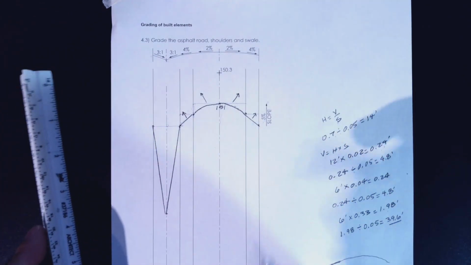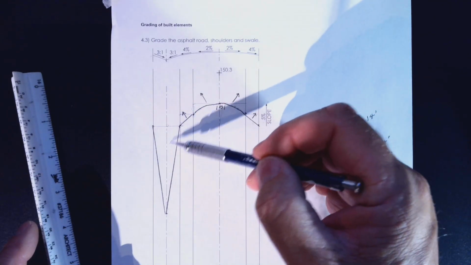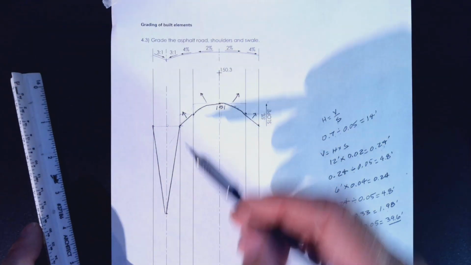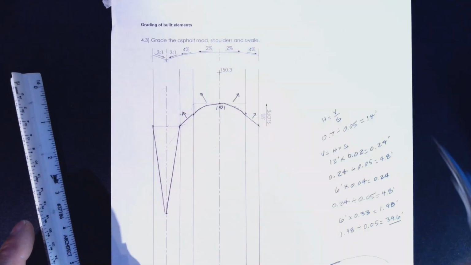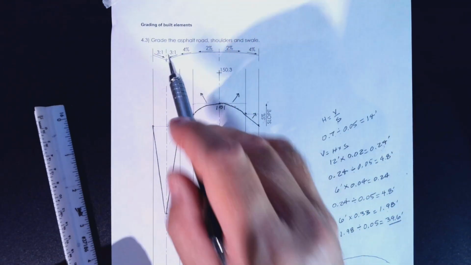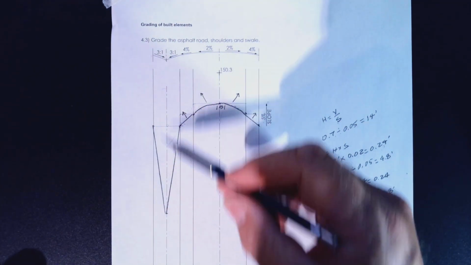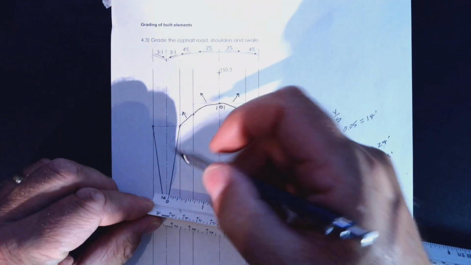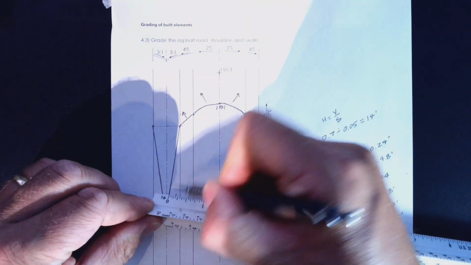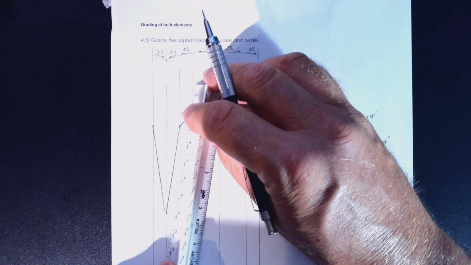So now you just follow these same principles. Water's going off the side of the road, off the shoulder, into the ditch. Now this 3-to-1 tells you that your side slopes are 3-to-1. So if you just happen to draw a contour 3 feet away, let's do 3 feet and 3 feet, connect those dots roughly like this.